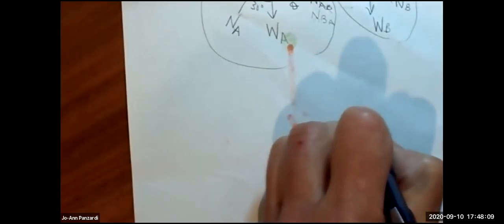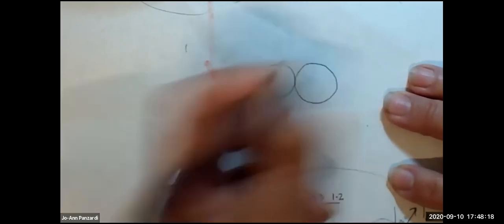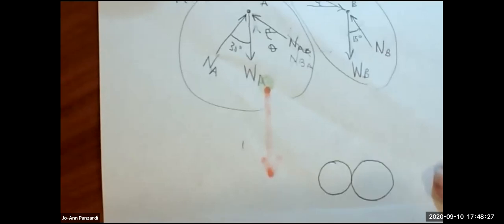So now we have 2 minutes left. If I drew the two cylinders together, we're up to, Joanne, could you show the free body diagram of B, please? Okay, wait. Okay.